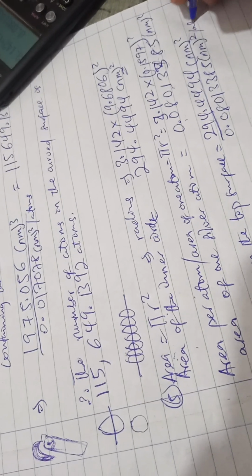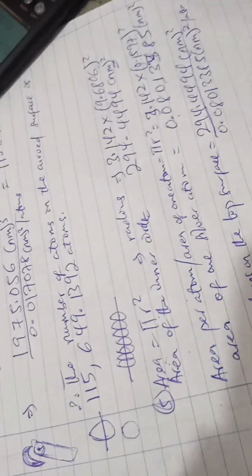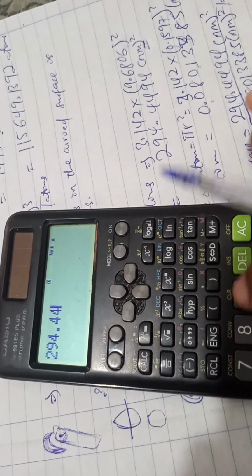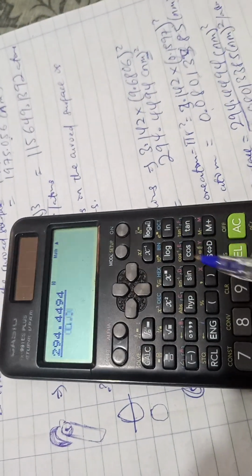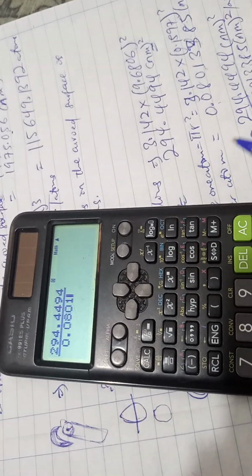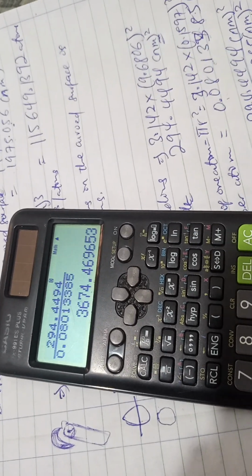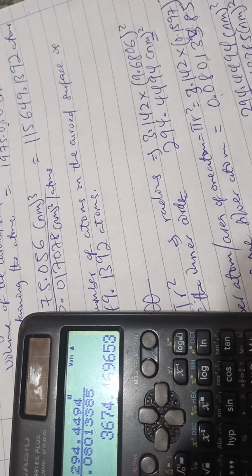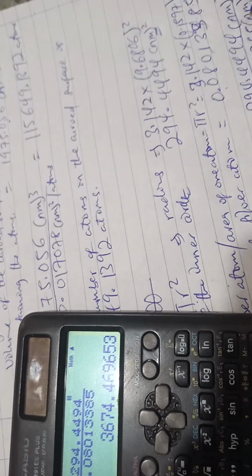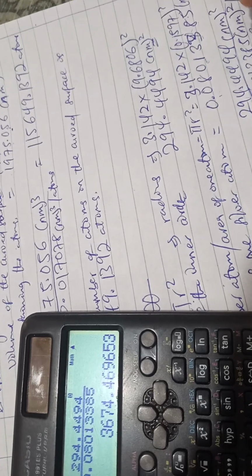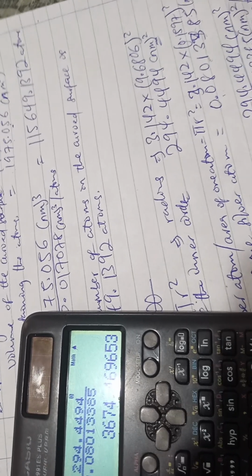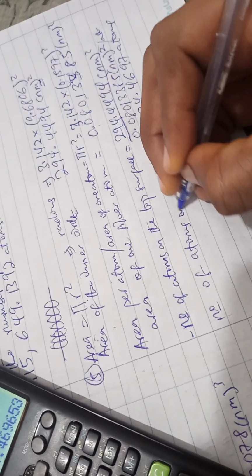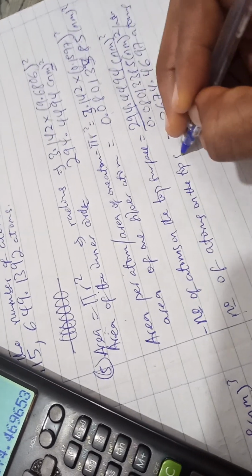You can say per atom because it's the area of one atom. So let's do the calculation. 294.4494 over 0.08013385. We're going to have 3674.4697 atoms. So this is the number of atoms on the top surface.